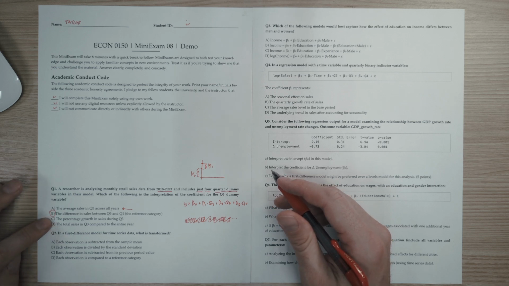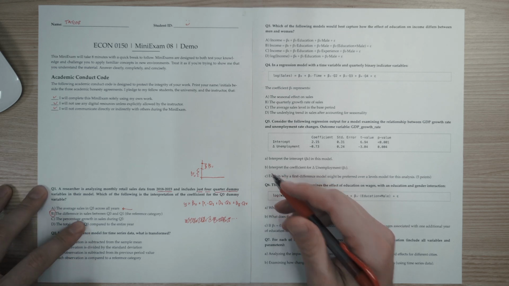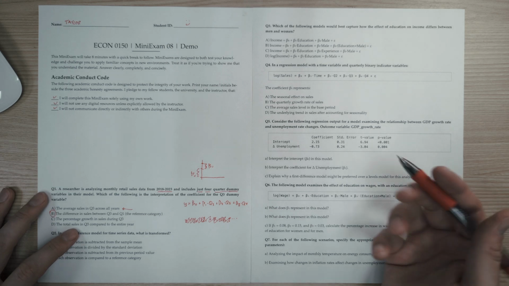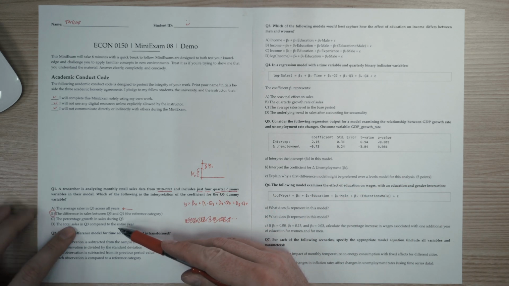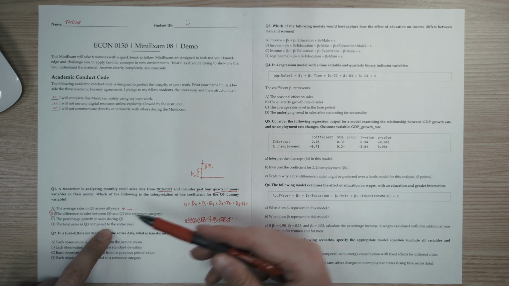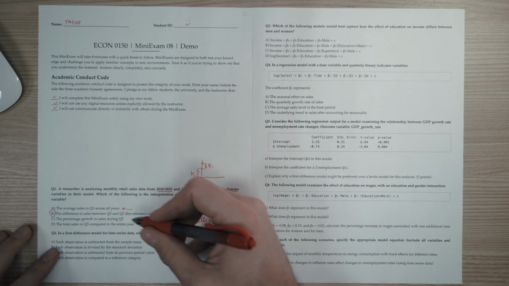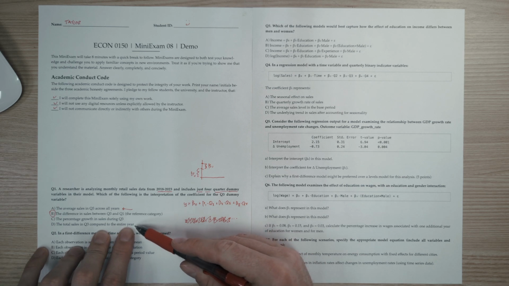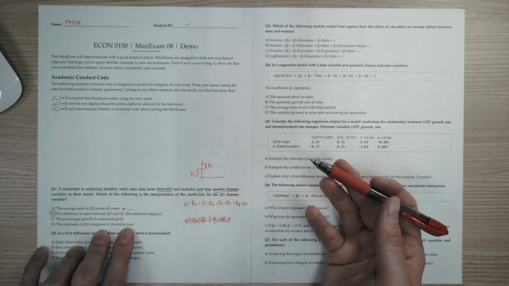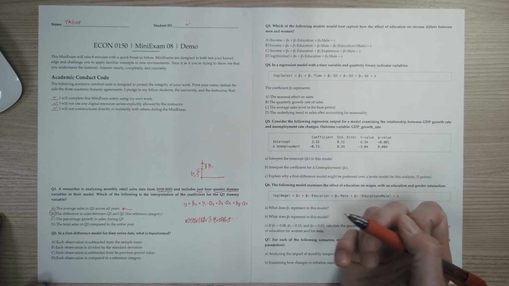And then the C is just not correct. Percent growth, we haven't said anything about percentage. And then D, the total sales in Q3 compared to the entire year. So that's not right either, because we're not actually comparing it to the entire year. Okay, so nice.